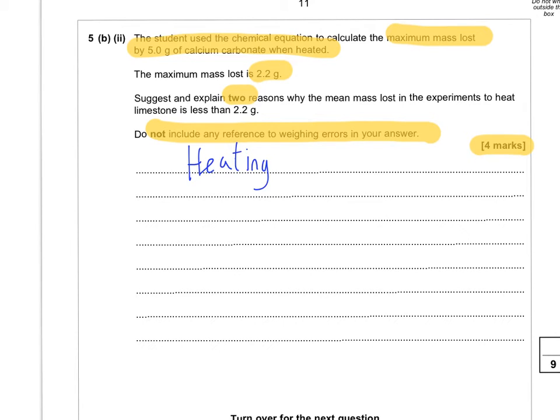One reason why one might not decompose as much as another, and therefore produce as much mass loss, is because the temperature is less. So we'll think about that. That'd be our obvious one.